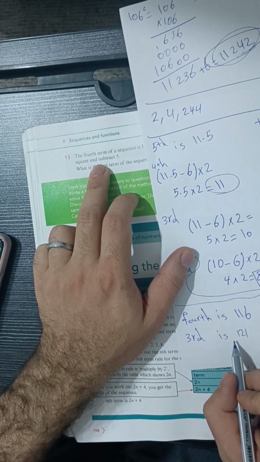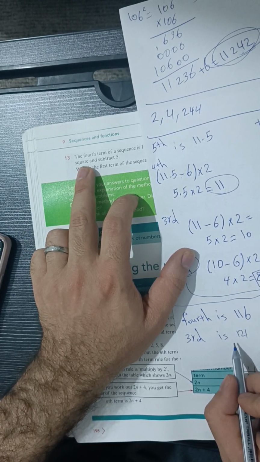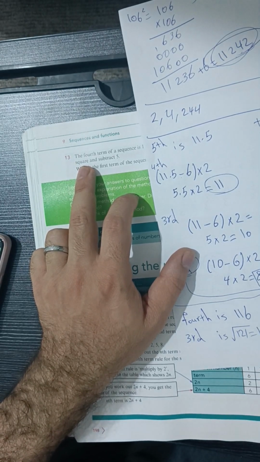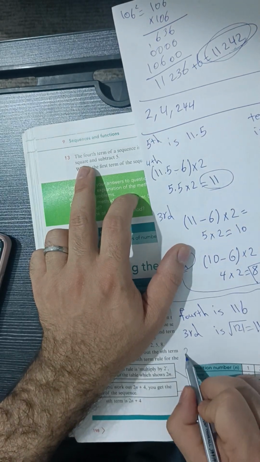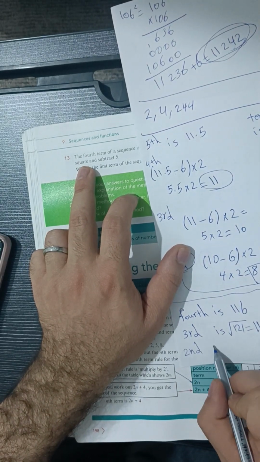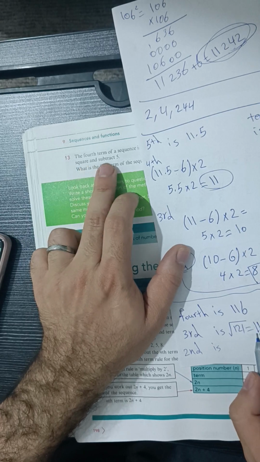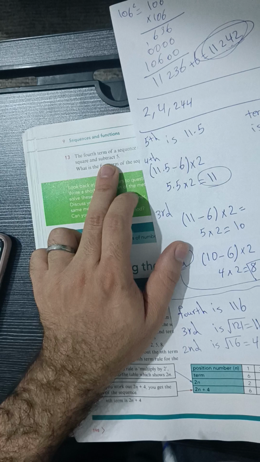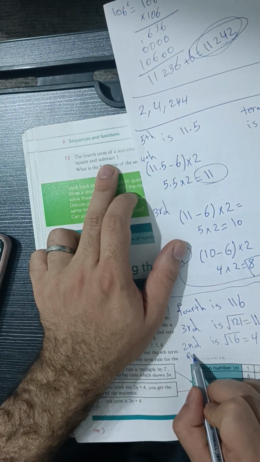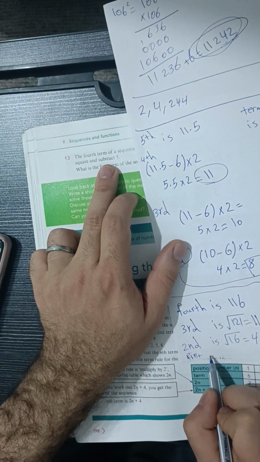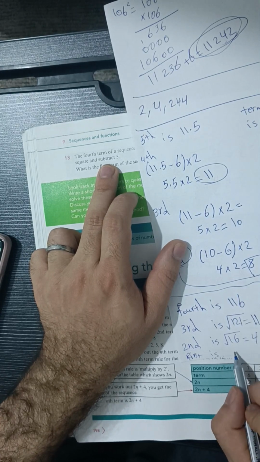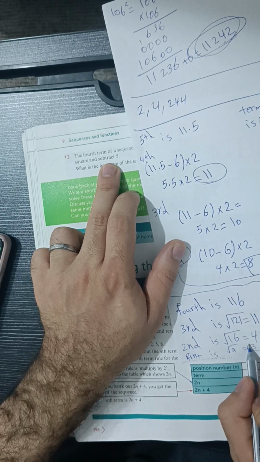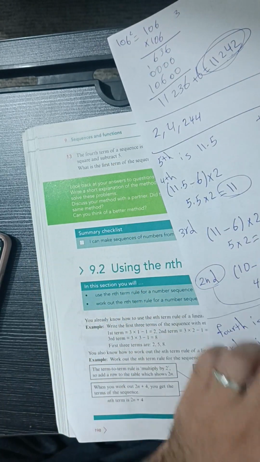is 121. If we take the inverse of square, the square root of 121 will give us 11. Then again, to find the second term, 11 plus 5 is 16. The square root of 16 is 4. And finally, the first term is 4 plus 5, 9. Take the square root of 9, it is 3. So the first term of this sequence must be 3.